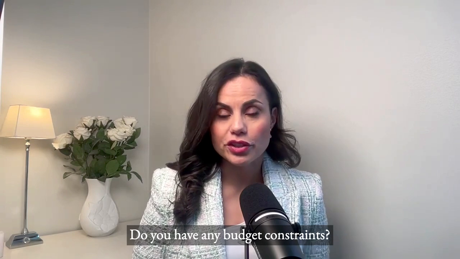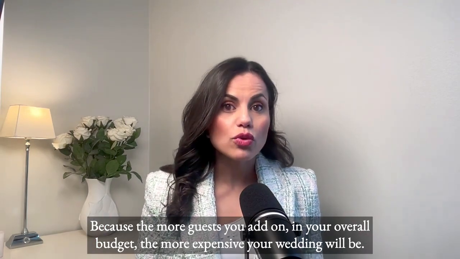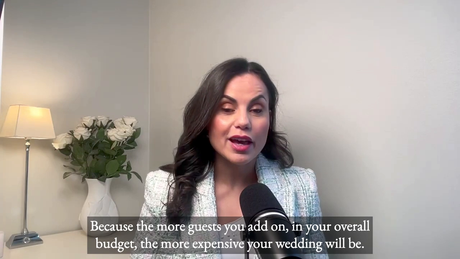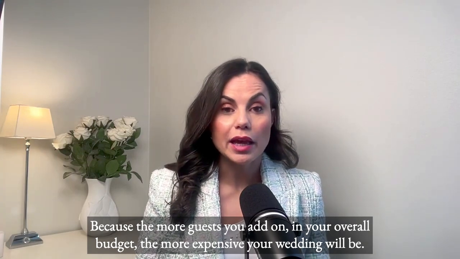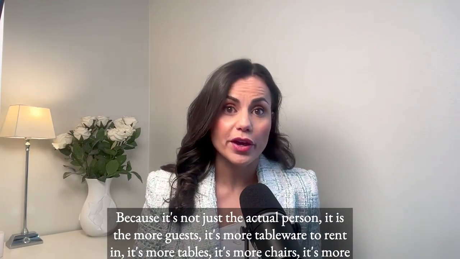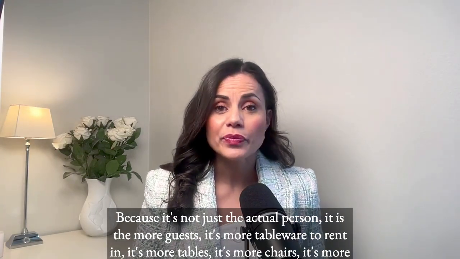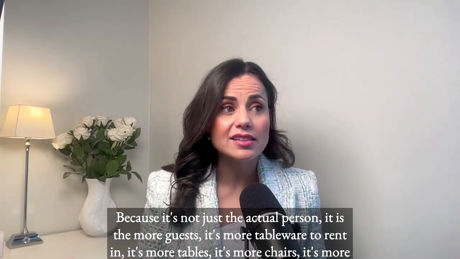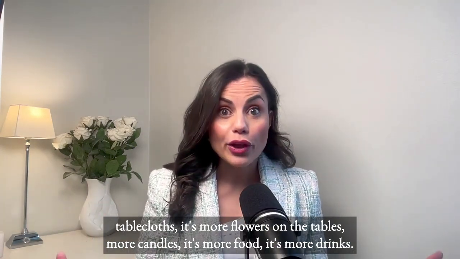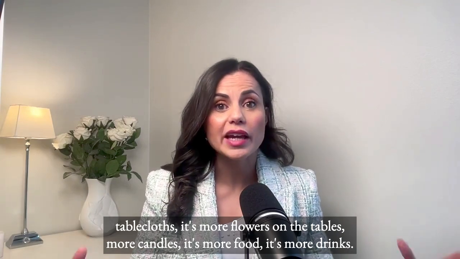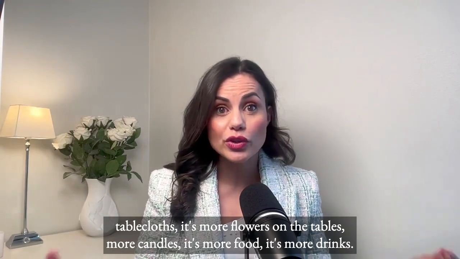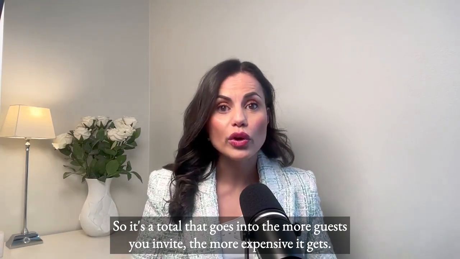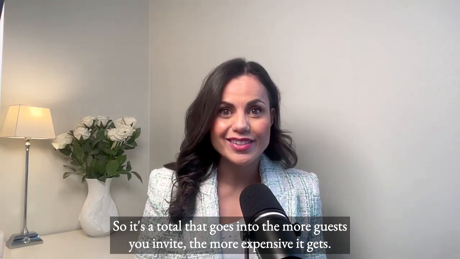Do you have any budget constraints? Because the more guests you add, the more expensive your overall wedding will be, because it's not just the actual person. With more guests, it's more tableware to rent, more tables, more chairs, more tablecloths, more flowers on the tables, more candles, more food, more drinks. So it's a total that goes into it. The more guests you invite, the more expensive it gets.